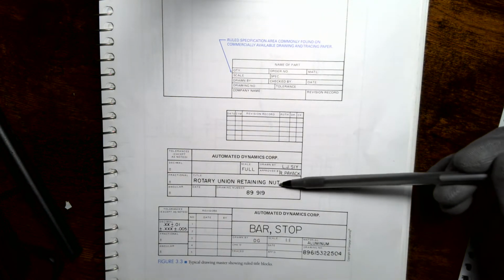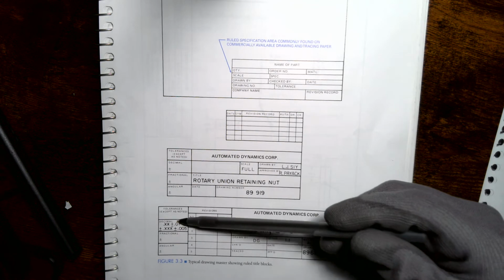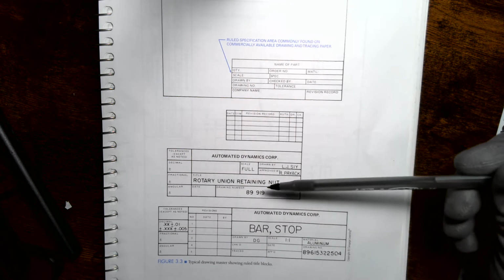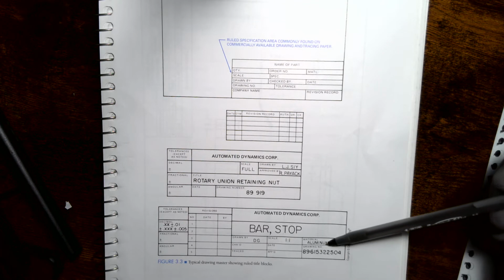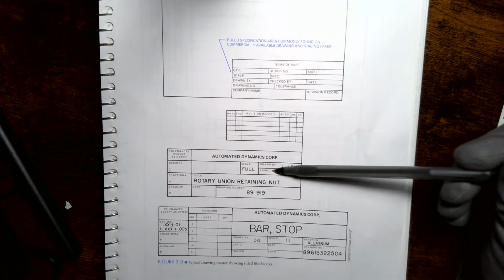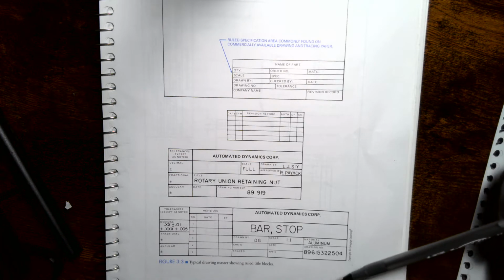Names of the companies, names of the parts. This has tolerance range. This one doesn't. Drawing numbers. This gives the material. So this material is aluminum. This tells you who it was drawn by, etc., etc.